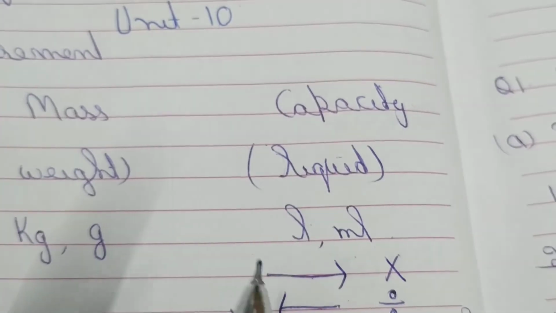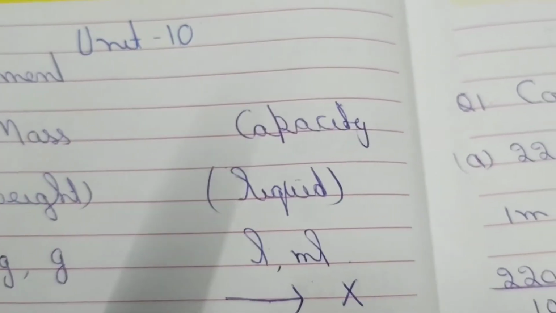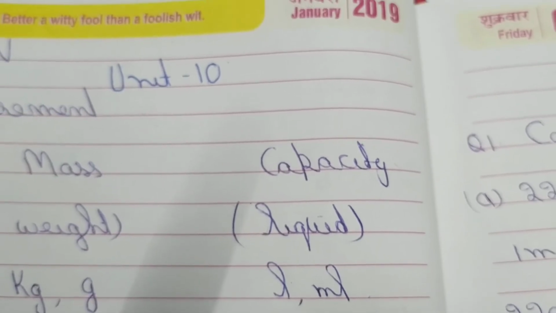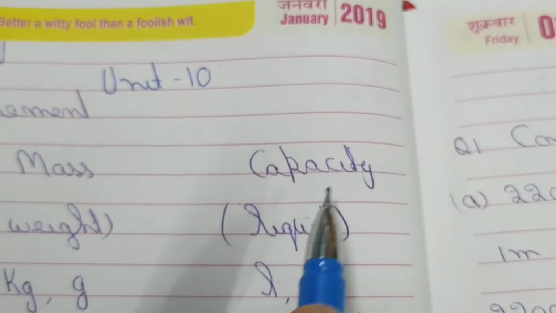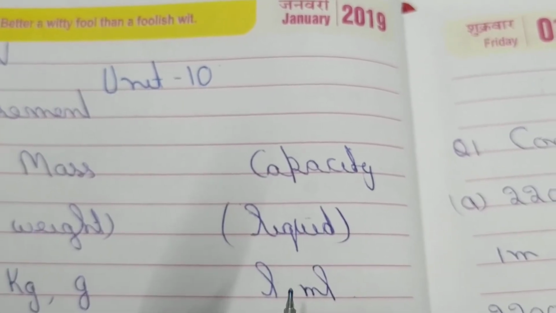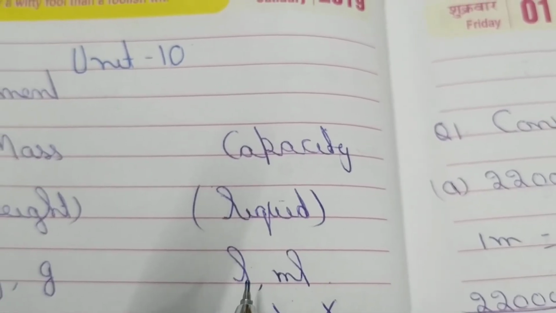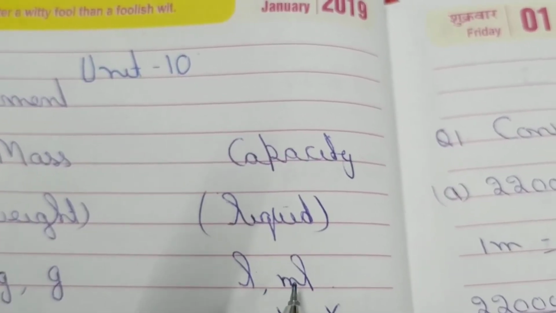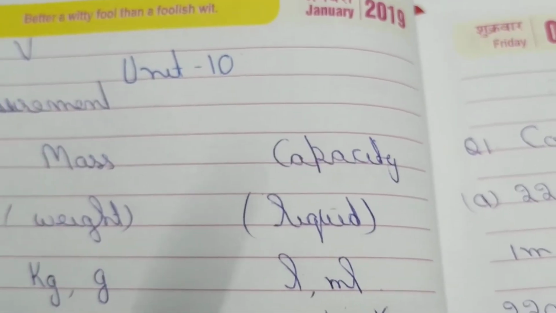Next is capacity. Capacity means what a container can hold. Whatever a container can hold is called its capacity. It is generally measured for liquid things. The standard unit of capacity is liter. So far we have studied liter and milliliter. Today we will also learn some new units.